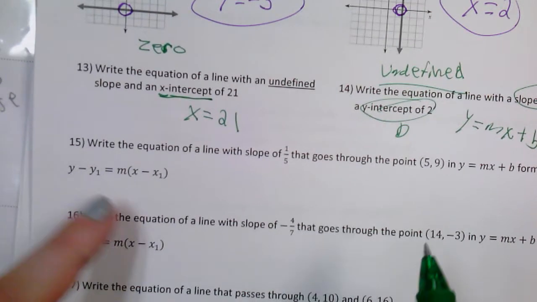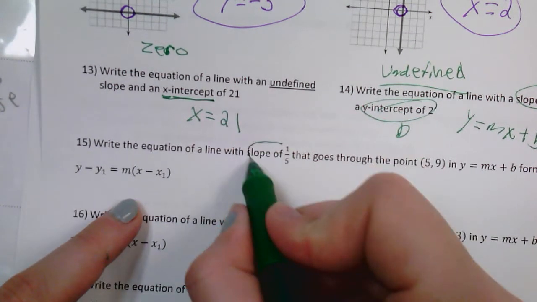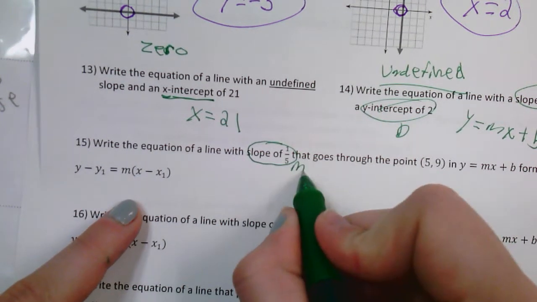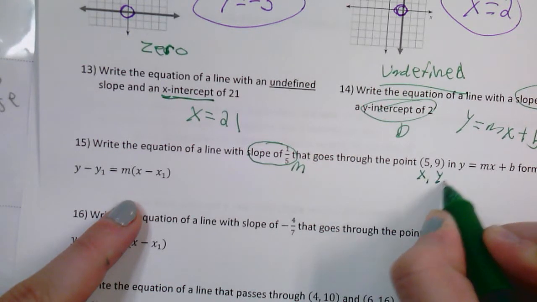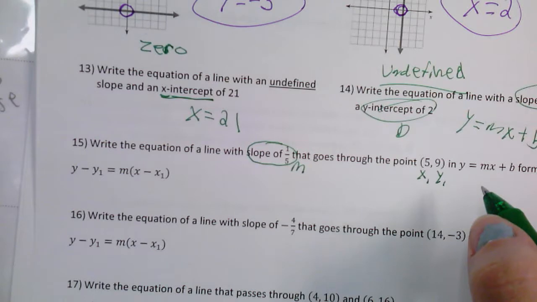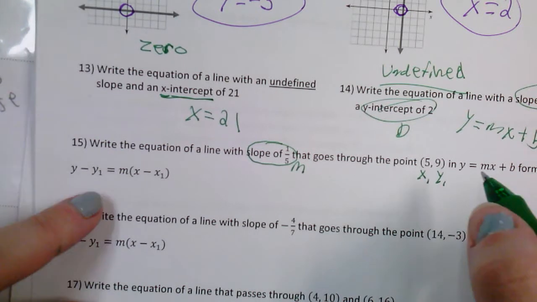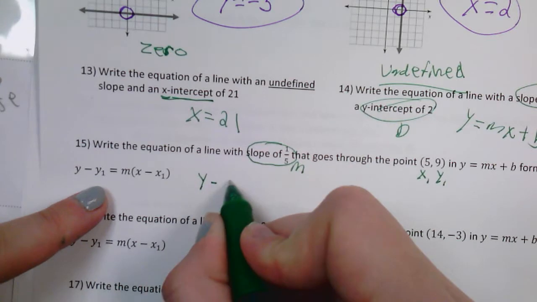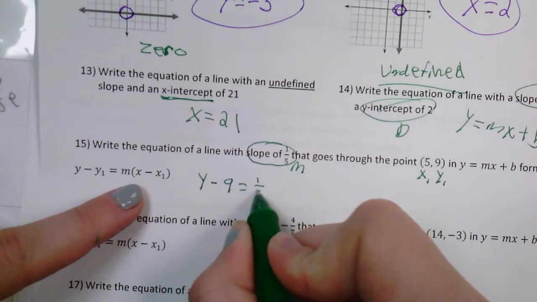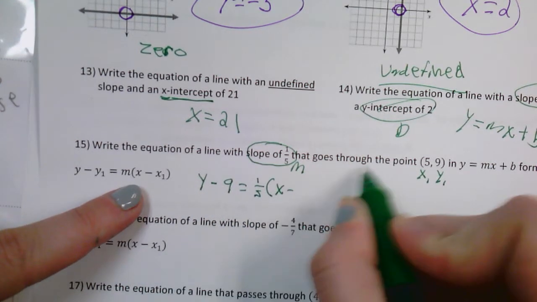This is the one where it says, here's my slope. So define that as your m. Here's some random point. Let's call it x1, y1. Again, it's my first point, so I'm going to classify them both as 1s. And then kind of plug it in over here. So I'm going to have y minus y1 equals my m times x minus x1. So again, I just kind of plugged everything in.